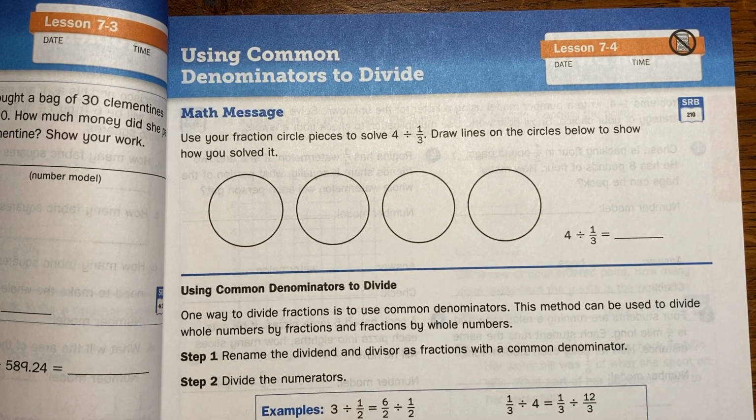All right, everyone, this is lesson 7.4 for 5th grade. I'm on page 243. We are using common denominators to divide today. Right from the jump, most of you do not have your fraction circle pieces at home, so we're not going to use them to solve the math message. However, this does kind of give us a preview of what we'll be working on today.